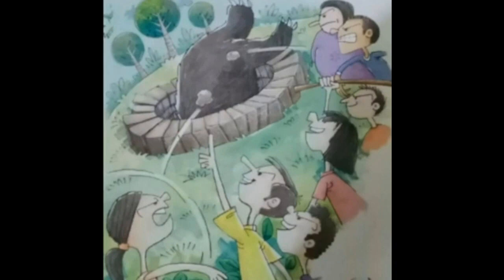The bear got to the well in a few leaps and looked around. There was no place to hide. He was trapped. Now, no option, children. That's why it turned around to face the children and the dogs.